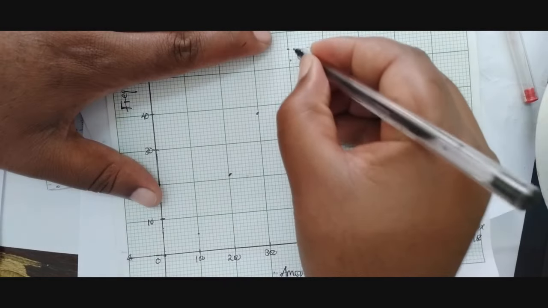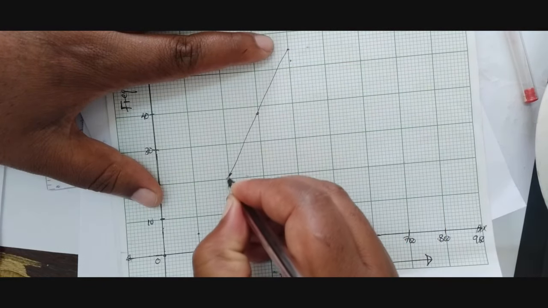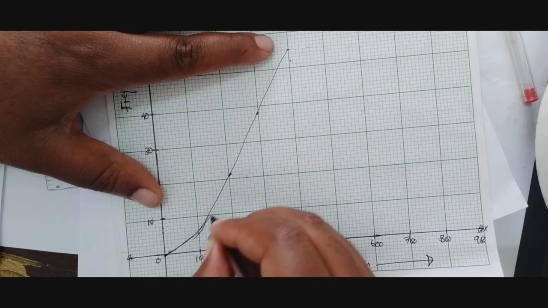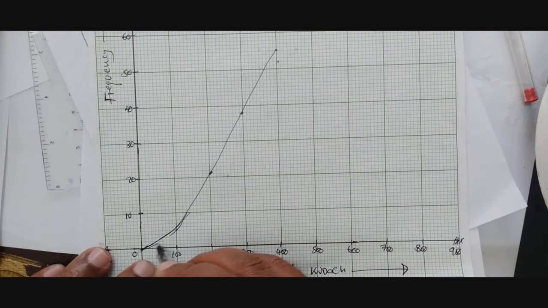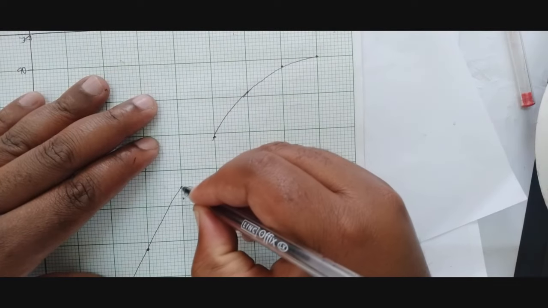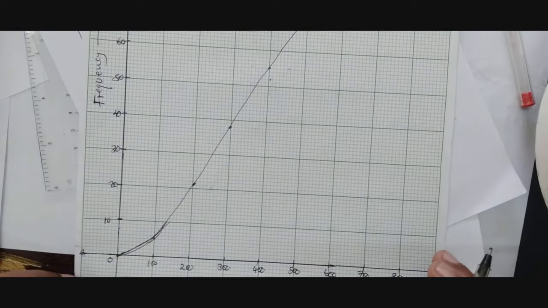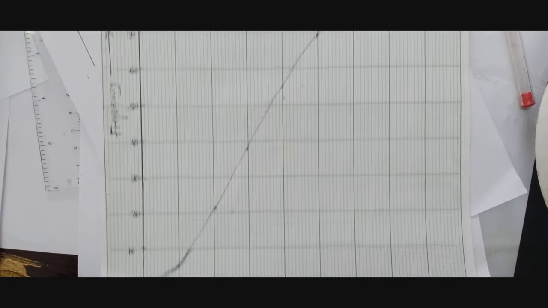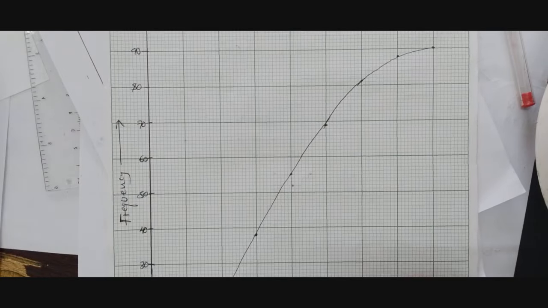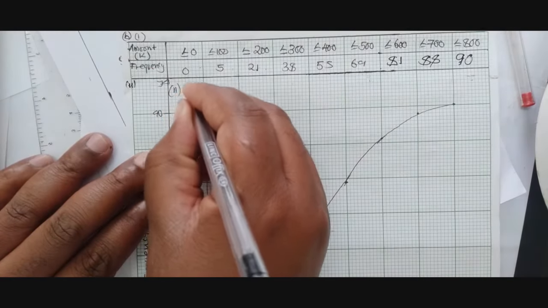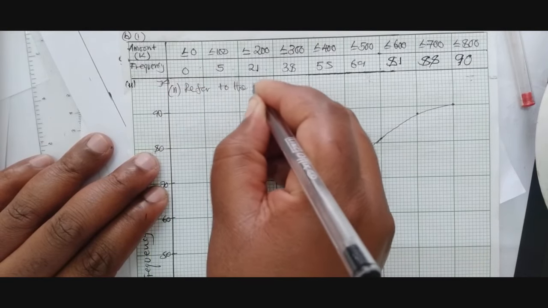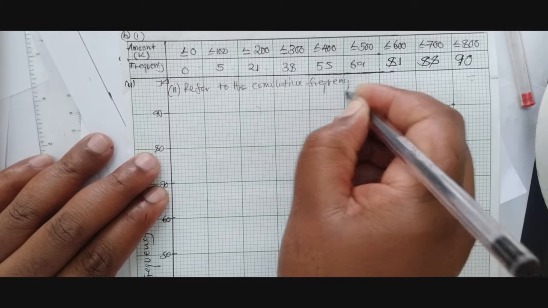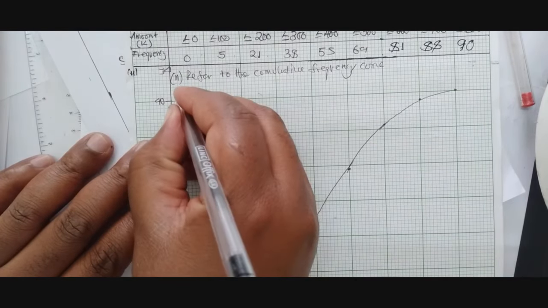So maybe from here you can come. Oh, we've missed, so it has to be smooth. Take note, this is not very correct, so it was supposed to move like that. Then here, it has to come like that. So something like that. Okay? It has to be something like that. Okay, so you draw something like that. Alright, so you can even write it here, say Roman numeral 2, refer to the cumulative frequency curve.